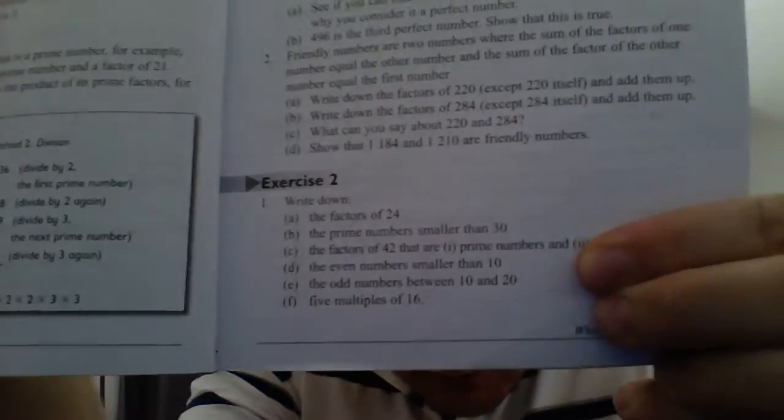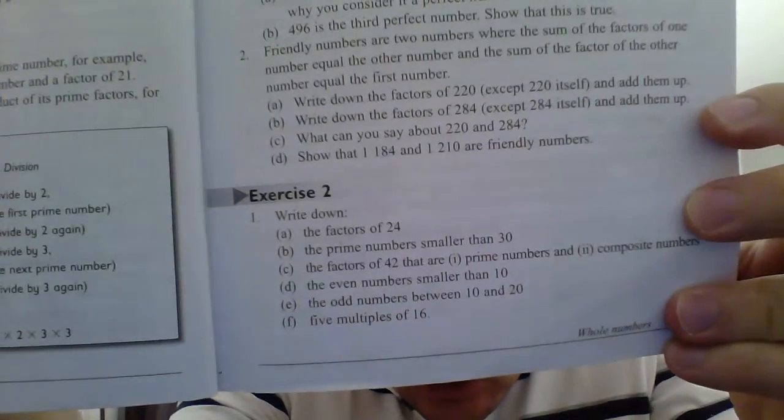So now remember, they're not asking for the factors. They're not asking for the factors at 1b. They're asking for the prime numbers smaller than 30. So they're not asking for the factors of 30. They're asking for the prime numbers, which is something different.